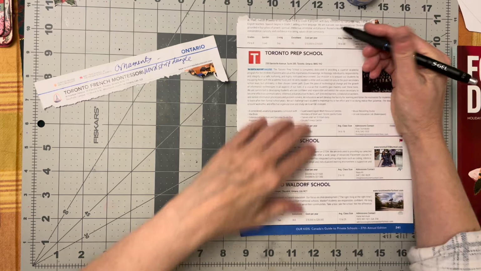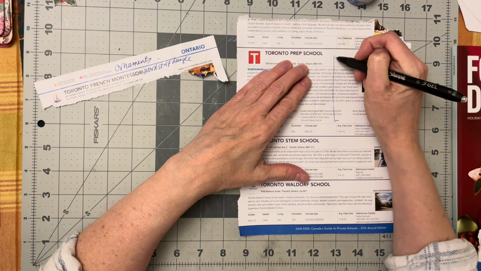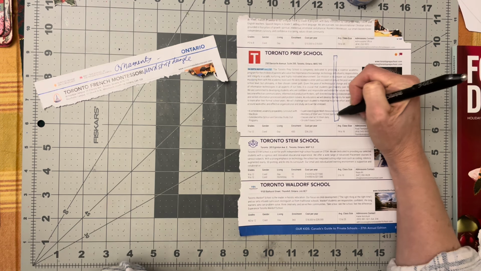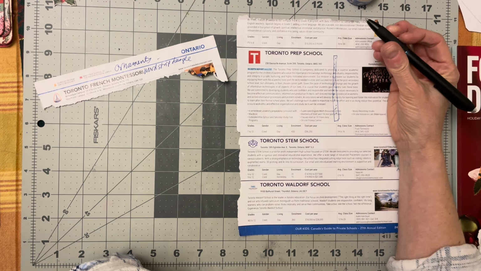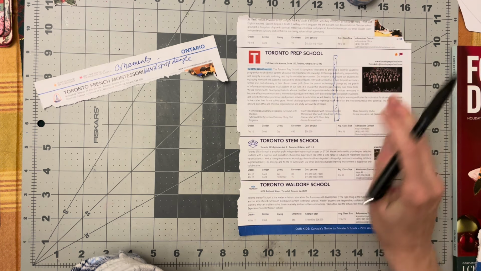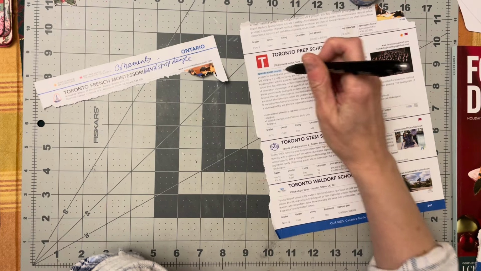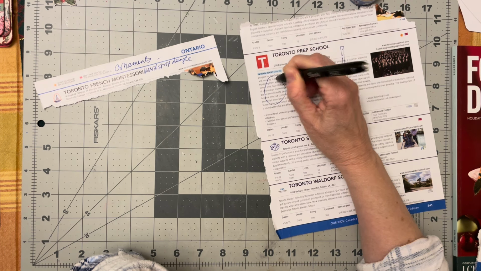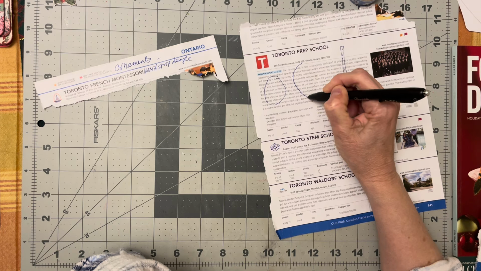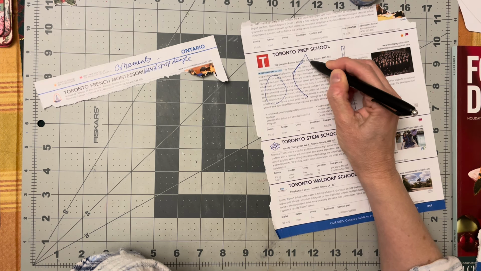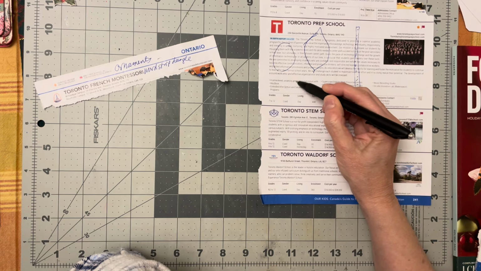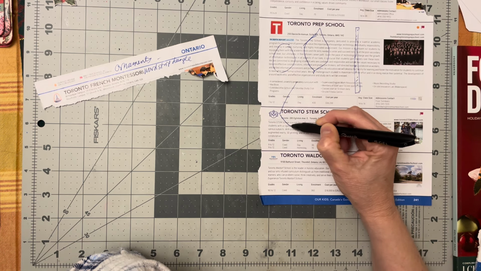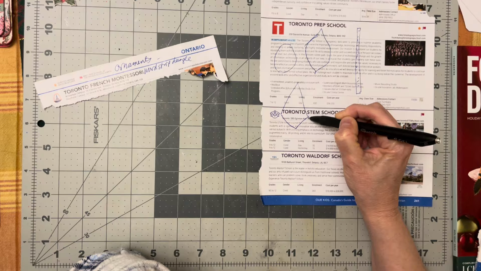A word strip to me is a strip with words. An ornament is like that, like that, like that.